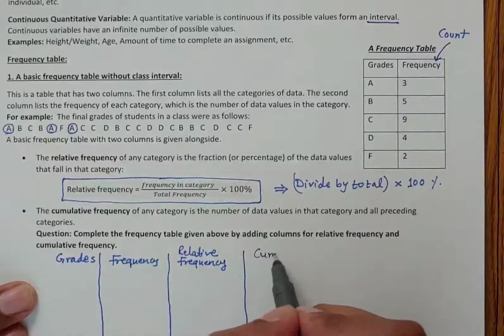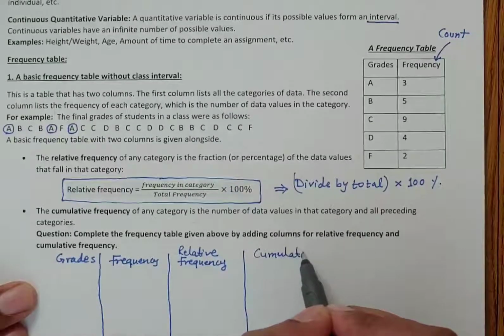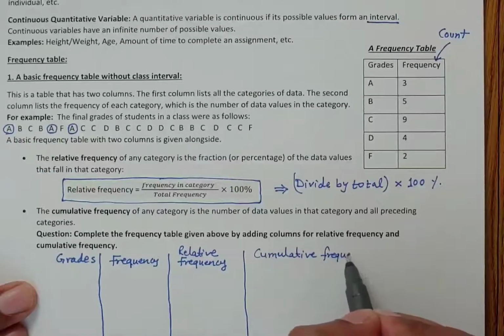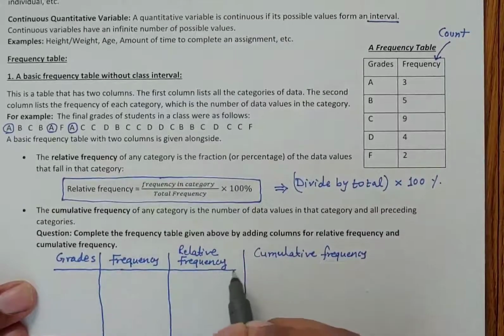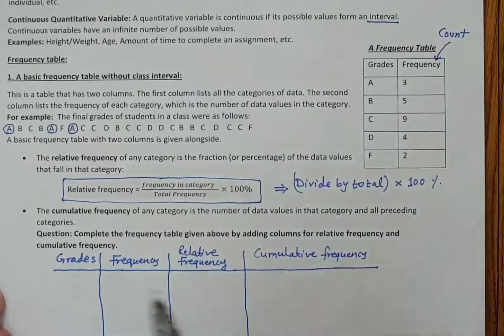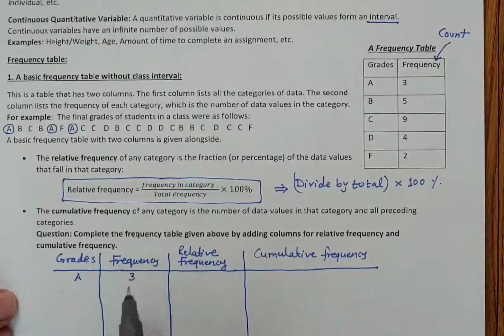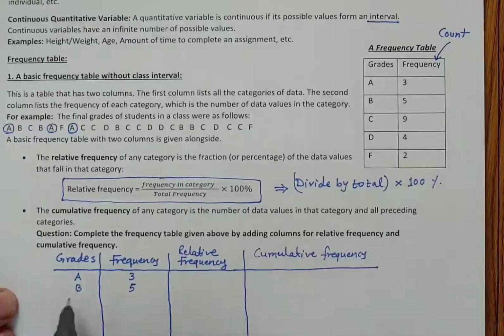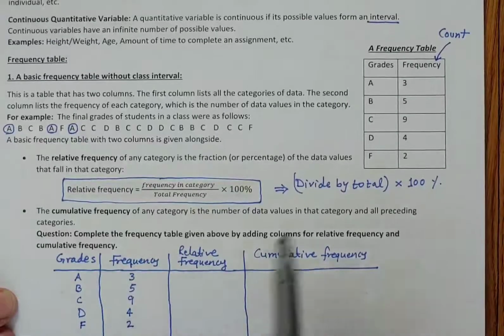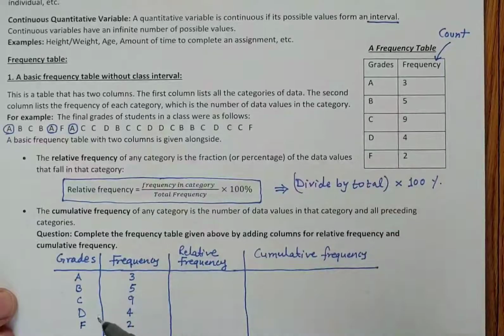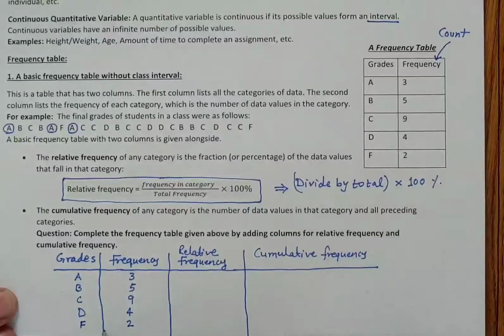And then let's do that cumulative. Frequency. Okay, grade A 3 frequency. Now grade B is 5, grade C is 9, D is 4, and F is 2, right? So these are given in the question. These will be given in the question, right? So we don't need to do anything for this.